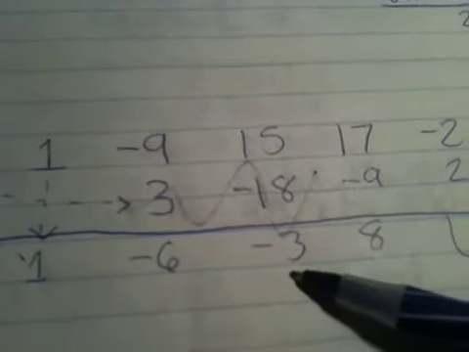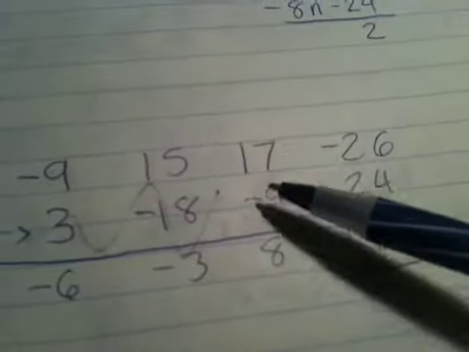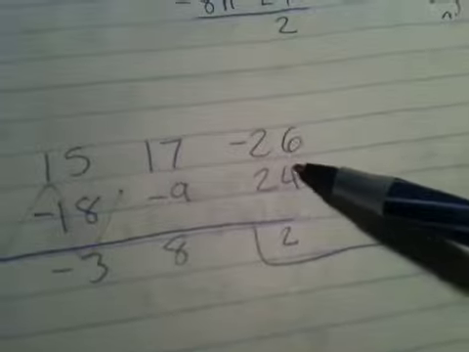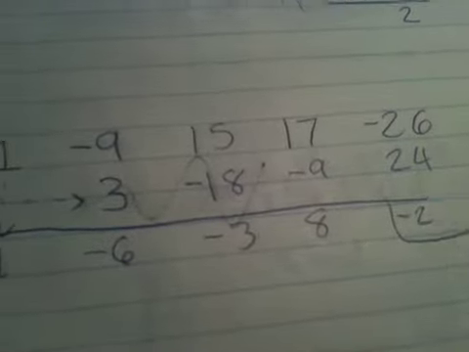Add that to that, you get -3. -3 times 3, -9. Add that to that, 8. 8 times 3, get 24. -26 plus 24 is -2. There we go, -2. Okay, just a little tidbit right there. Anyway, that's how I do synthetic division.